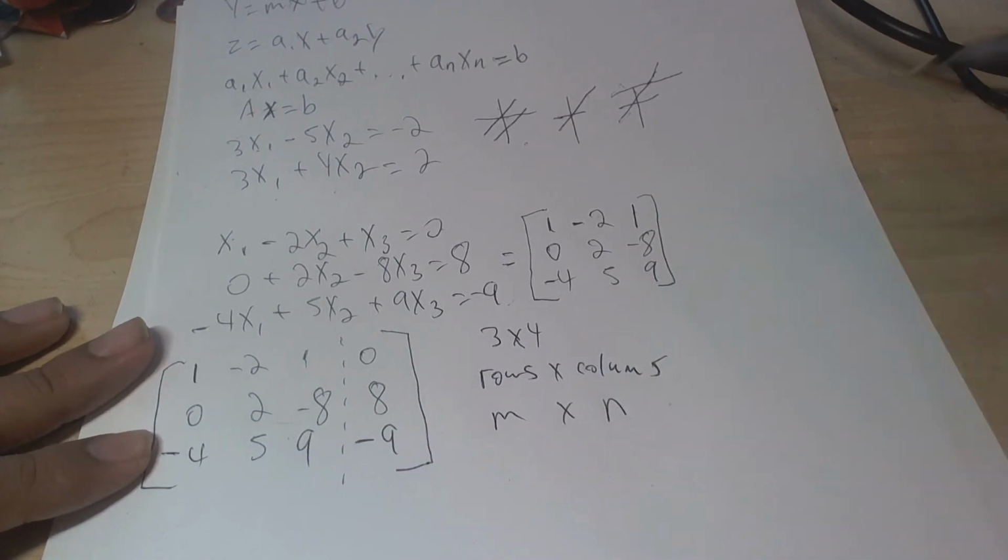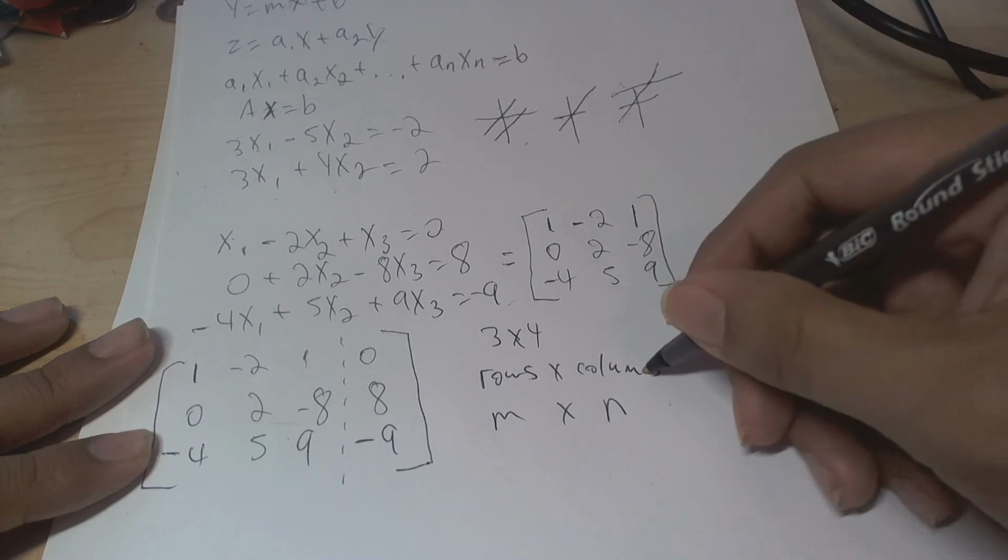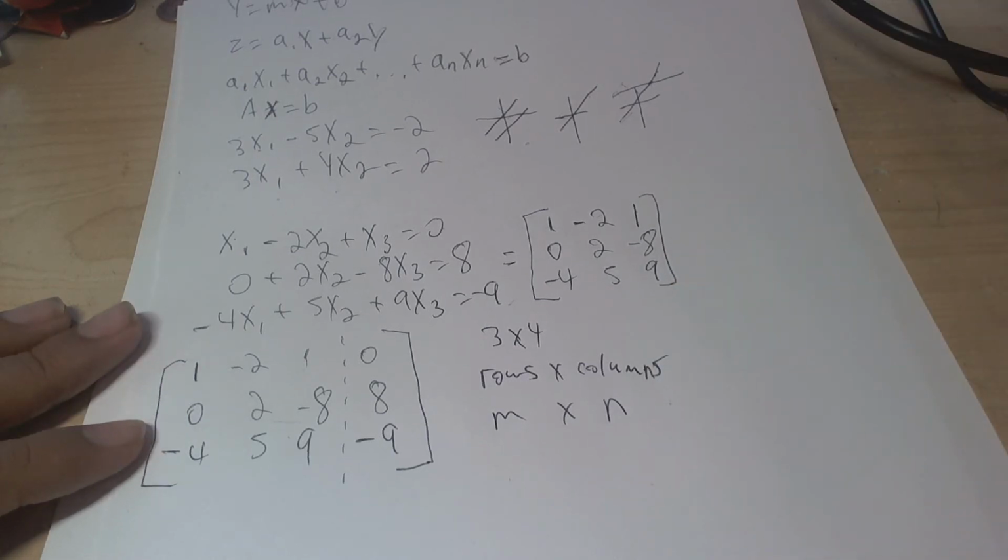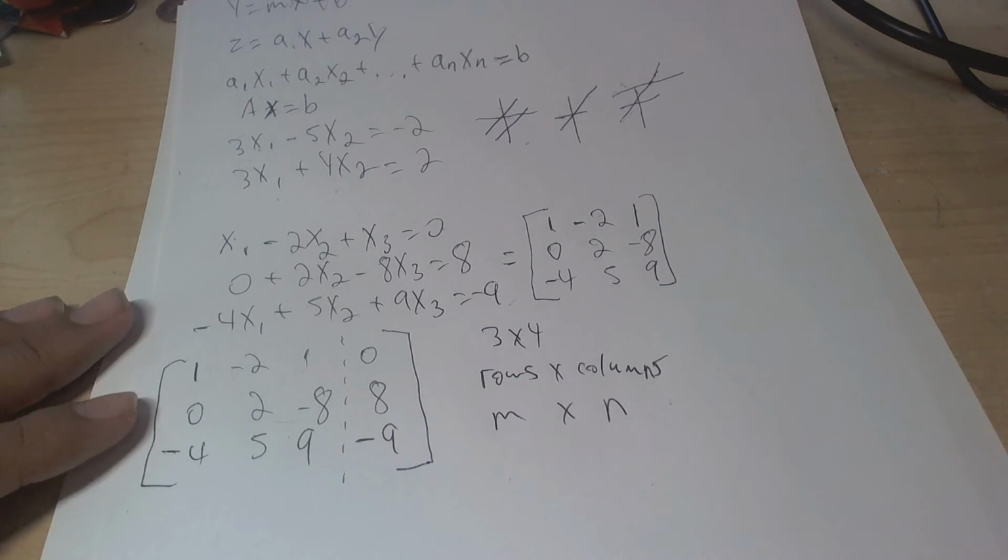You got to remember this because for the rest of the book, we're going to be referring to rows by columns as M by N. And that's going to be showing up in an equation later on.